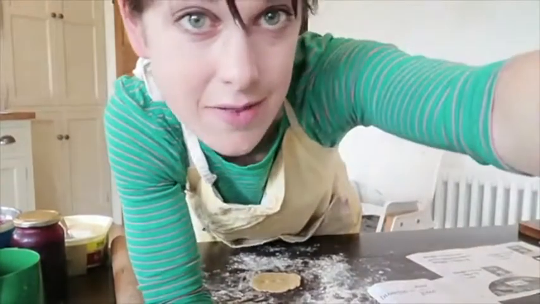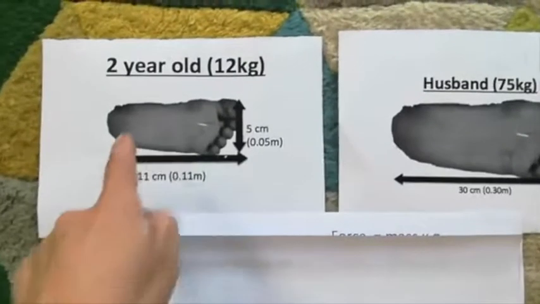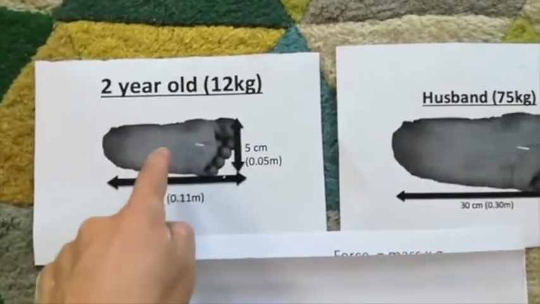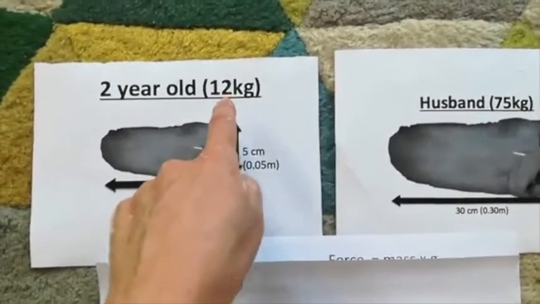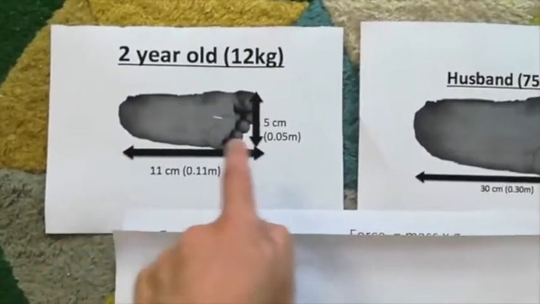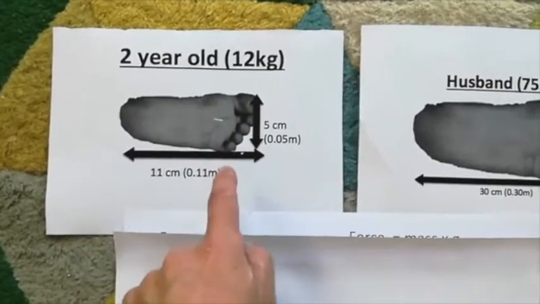Izzy says it's because the pressure is spread over the surface. Nice one, Izzy, exactly. You'll like this. I've done a little puzzle for you down here. This is roughly the size of the foot of my 2-year-old. She weighs 12 kilograms. I'm saying that her foot is about 11 centimetres long.